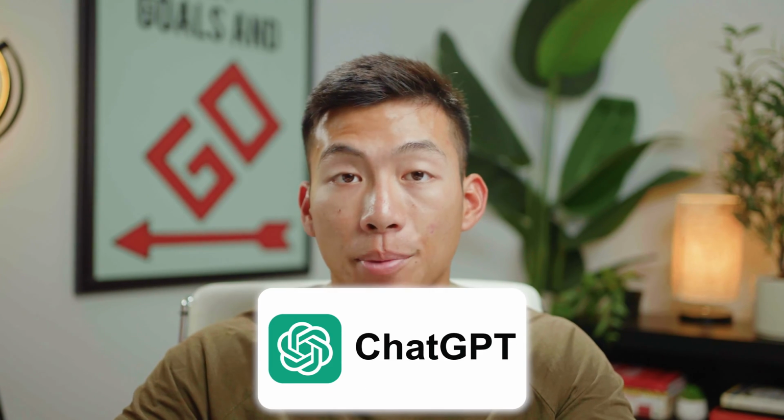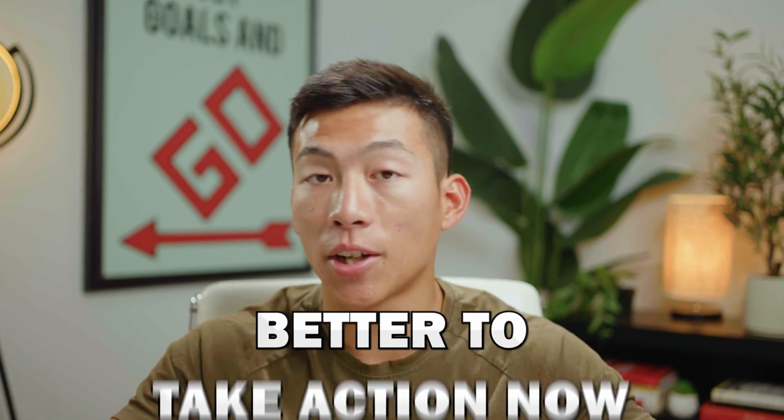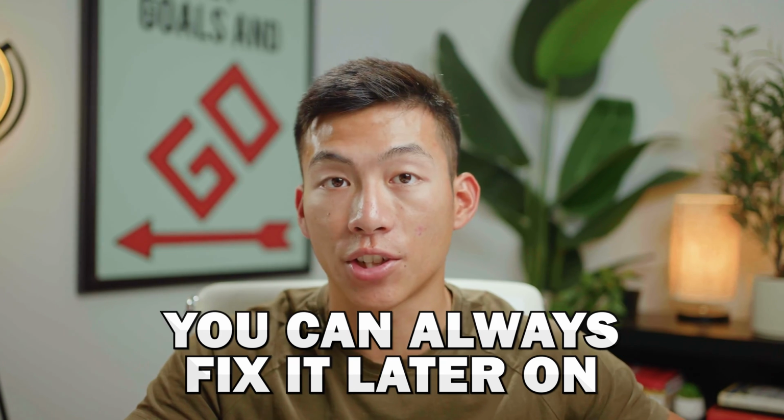If you need help with all this brainstorming, you could just use something like ChatGPT. It's totally free unless you pay for ChatGPT 4. And so this can be a great way to brainstorm some ideas for your logo. And don't worry about your idea being perfect. It's better to take action now and then always just fix your logo later on.